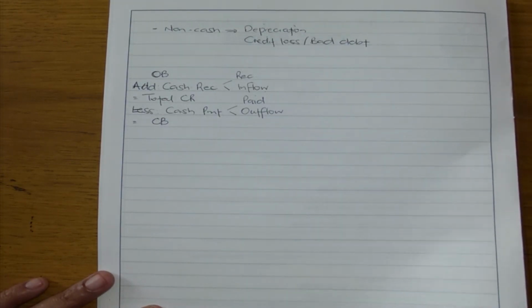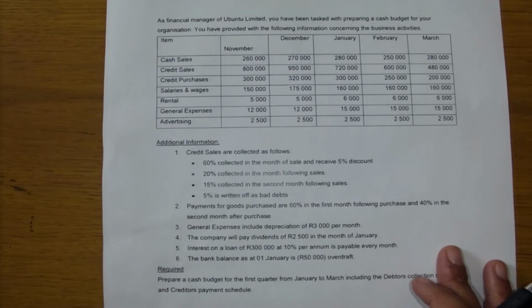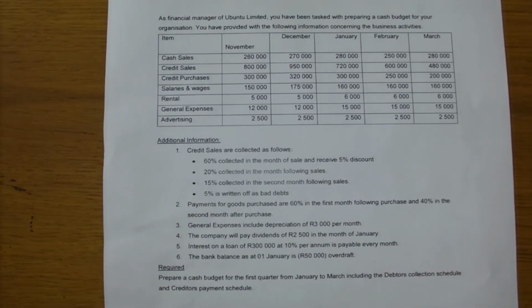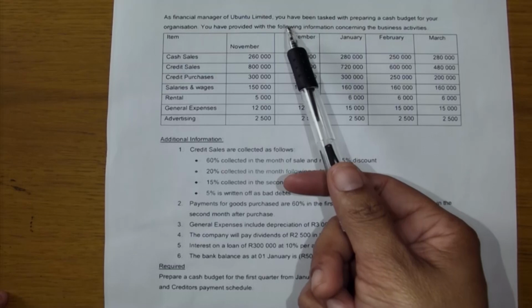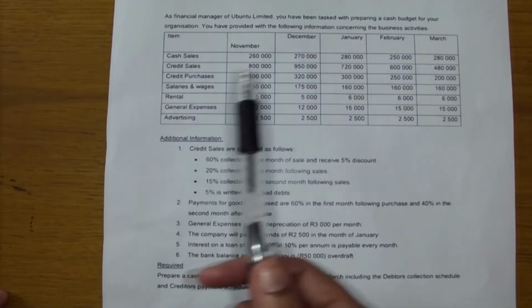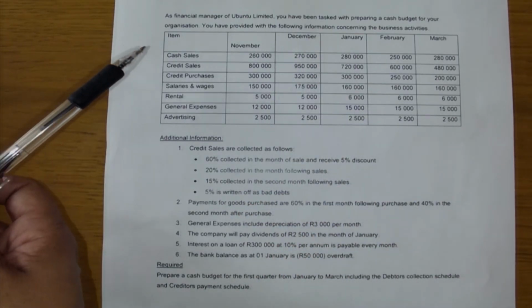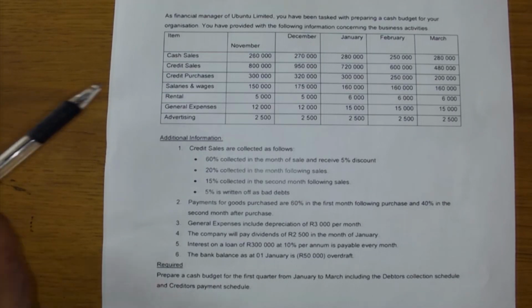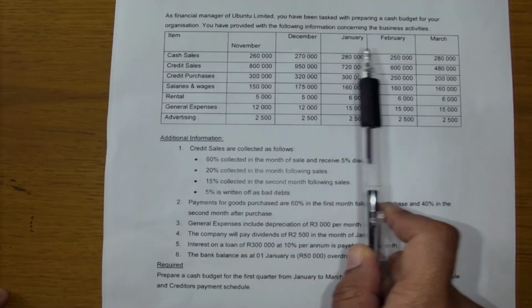So this is now a typical question that we are going to do. We will do it in a step-by-step way. It says here, as financial manager of Ubuntu Limited, you have been tasked with preparing a cash budget for the organization. You have been provided with the following information. So they gave you items: cash sales, credit purchases, salaries, wages, rental, general expenses, and advertising, and they gave you the amounts for November to March.